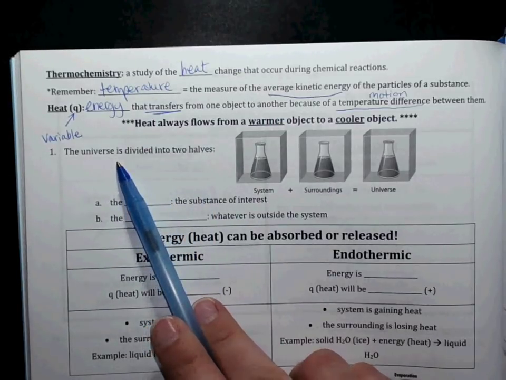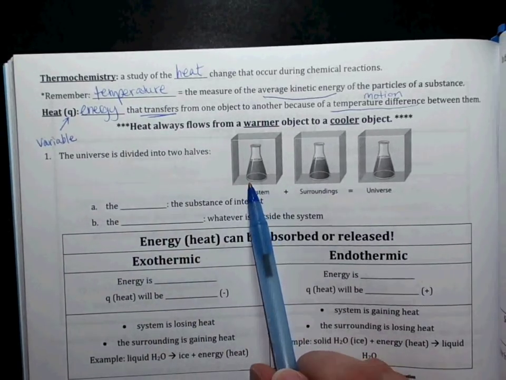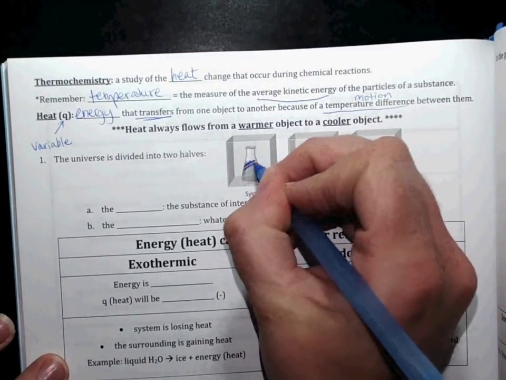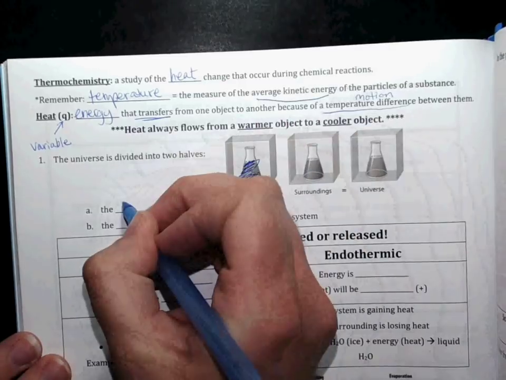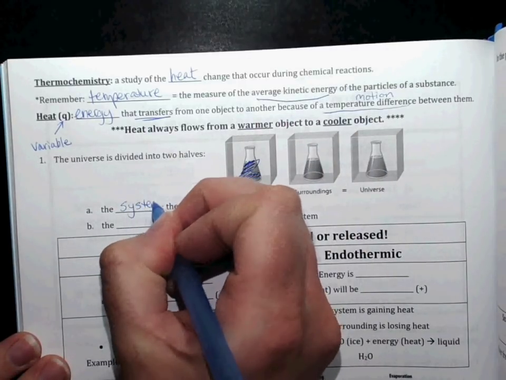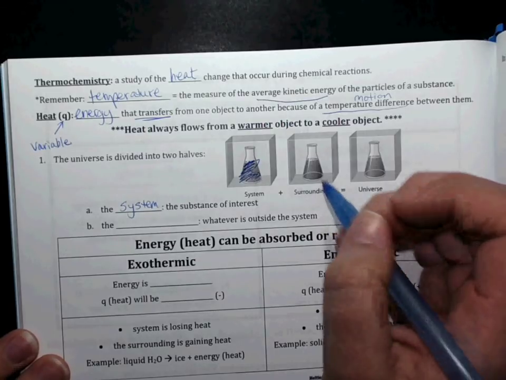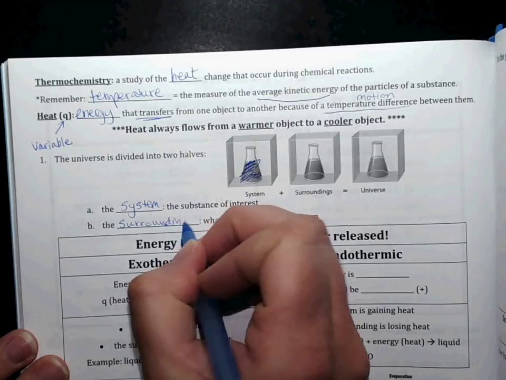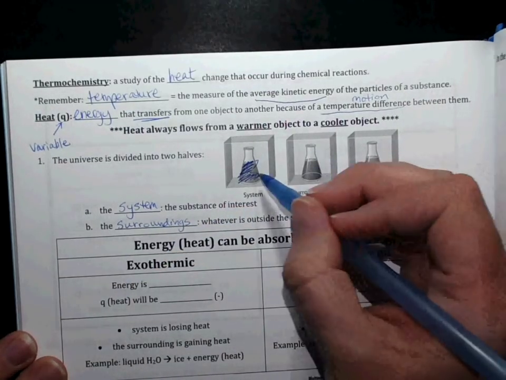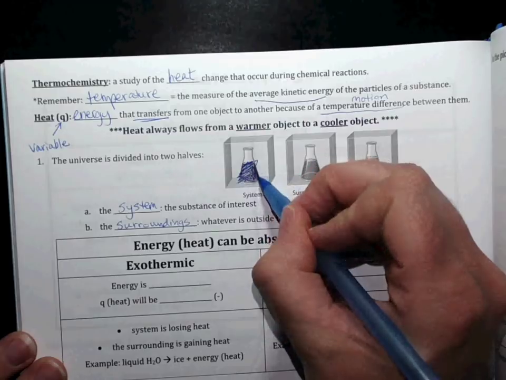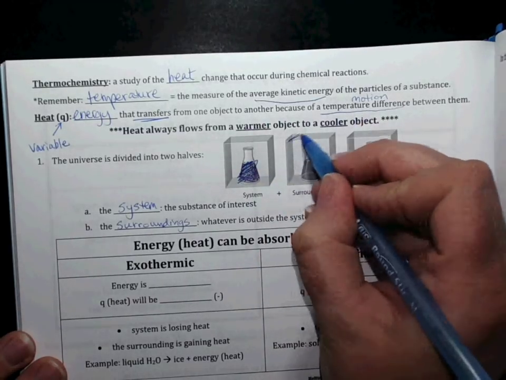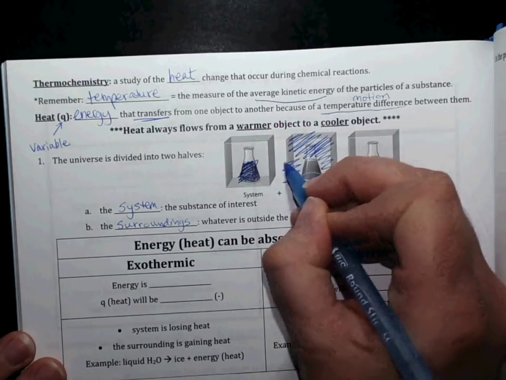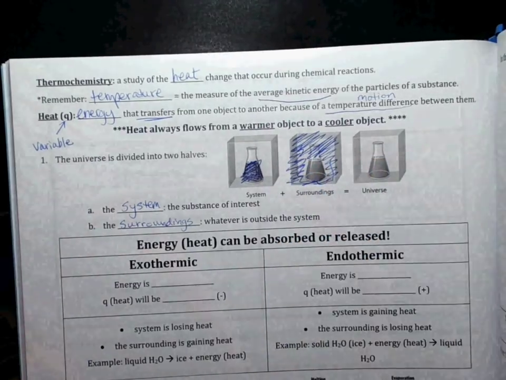Okay, the universe is divided into two halves. You have your system, you have your surroundings, and all of that together is the universe. So the system would be the thing that you're studying. It's your substance of interest, the thing you're actually studying. The surroundings are pretty much literally everything else in the universe, whatever is outside the system. So if this part that I'm studying, the chemical, is my system, the surroundings are everything else in the whole universe. Outside the system, that's the surroundings.